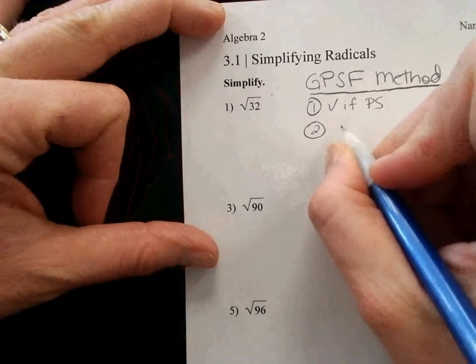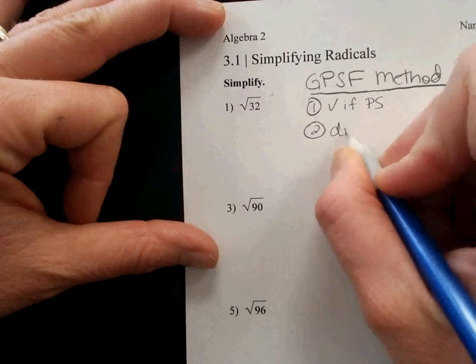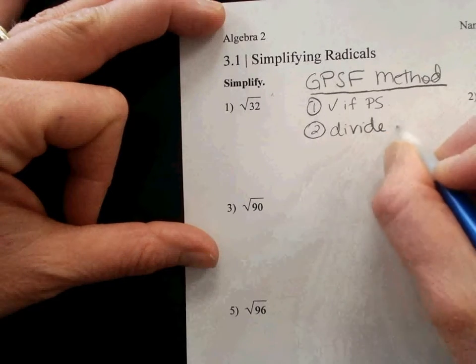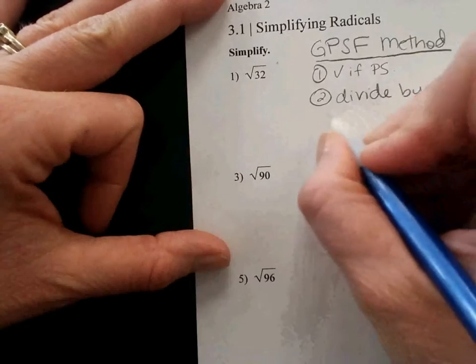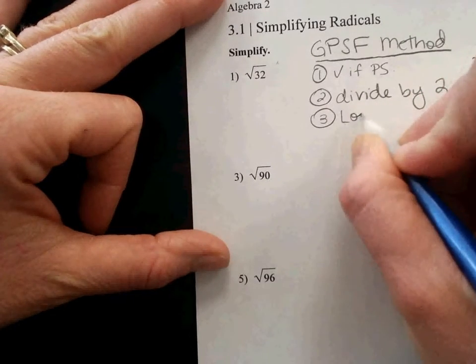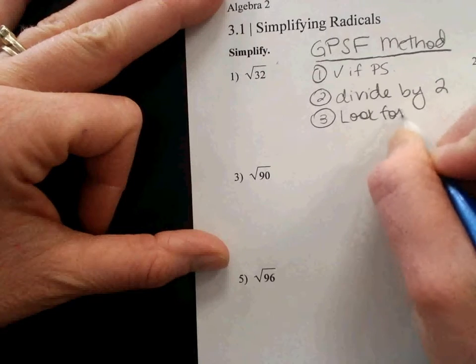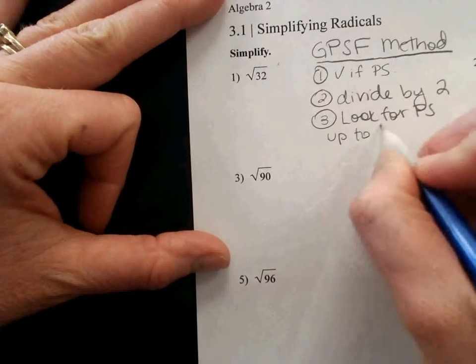So I could divide my value by 2 and then look for perfect squares up to that value.